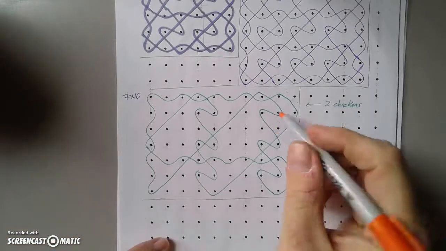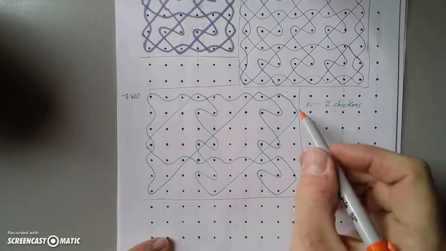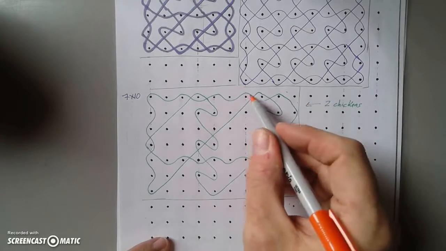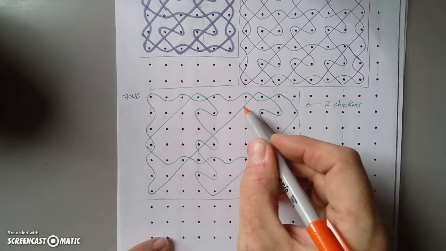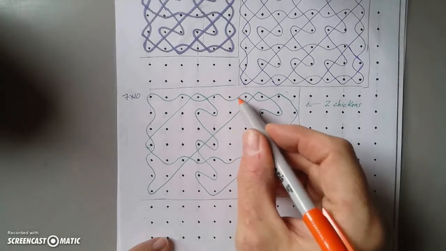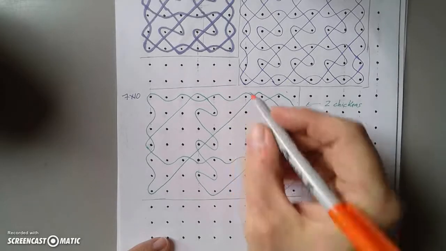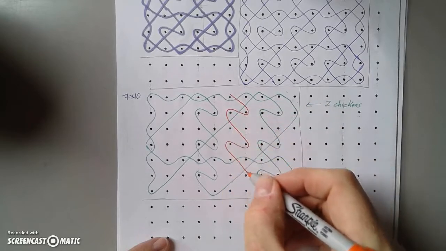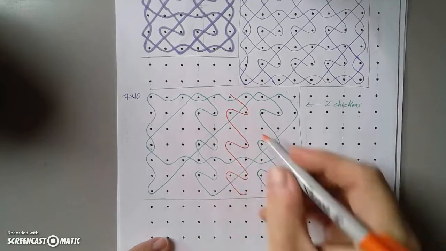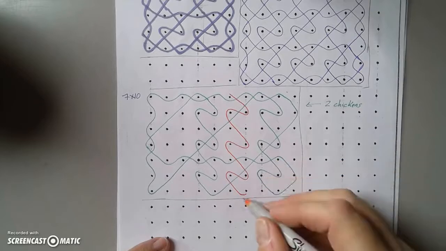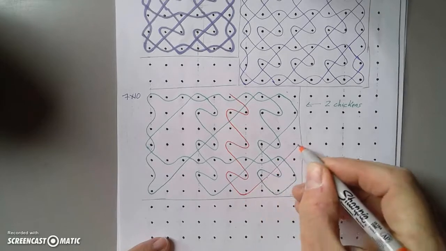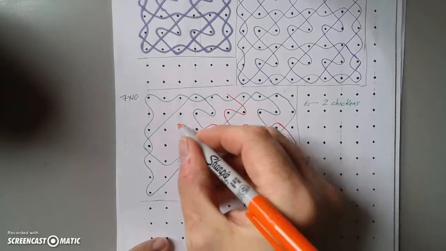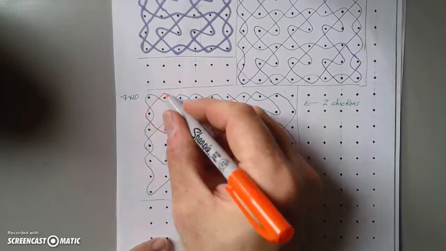But we have all these dots left. So let's think about it. We couldn't start here. There's not enough room. We don't want to start here because that would muck things up. What about over here? Can we start here? Does that work? Yeah, it does. So there's room for our S shapes. So there are those S shapes. Bouncing, bouncing, and then you have this wiggle, bounce, bounce.